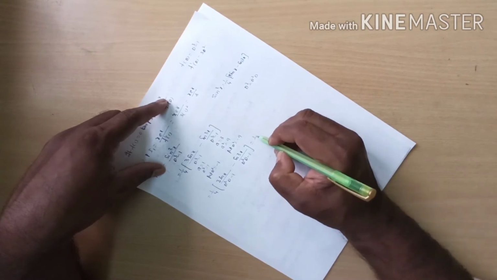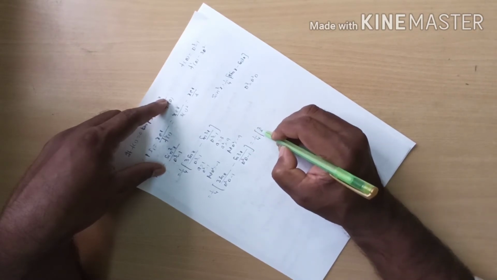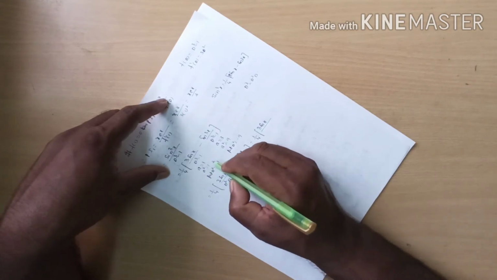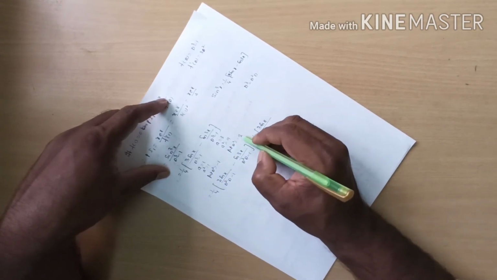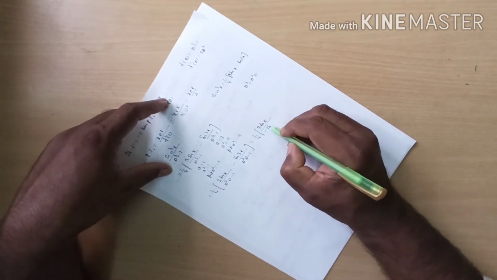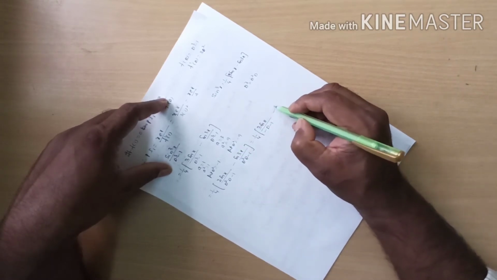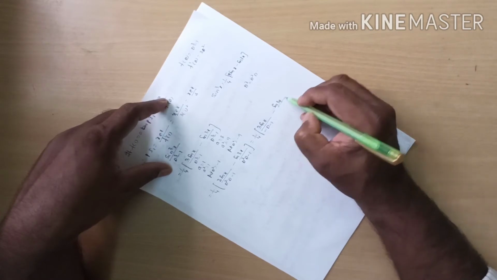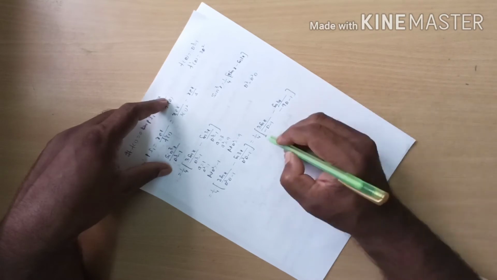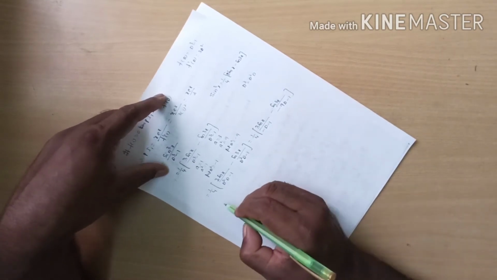What is the substitution? 1 by 4 into 3 sin x by D square is equal to minus 1 is the first case, D square is equal to minus 9 is the second case. Therefore, minus D minus 1 minus sin 3x by minus 9D minus 1. For both the cases, minus is common.